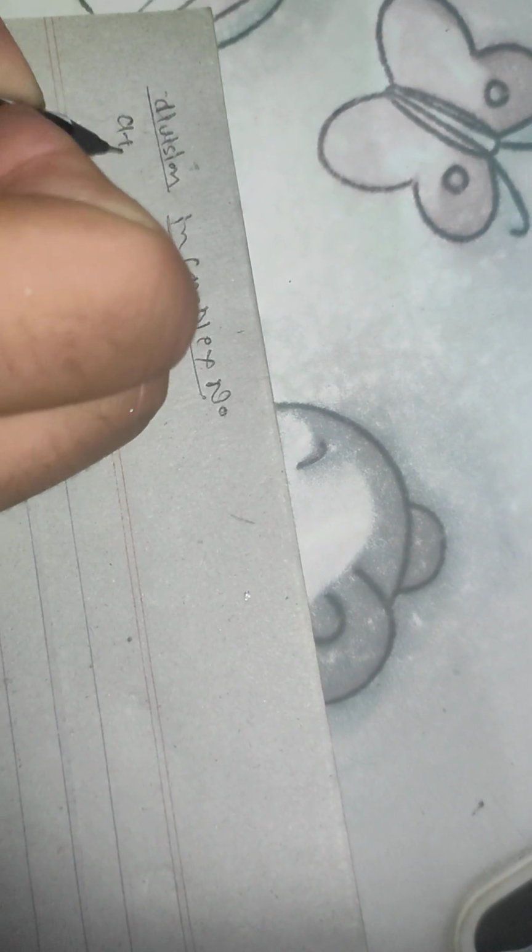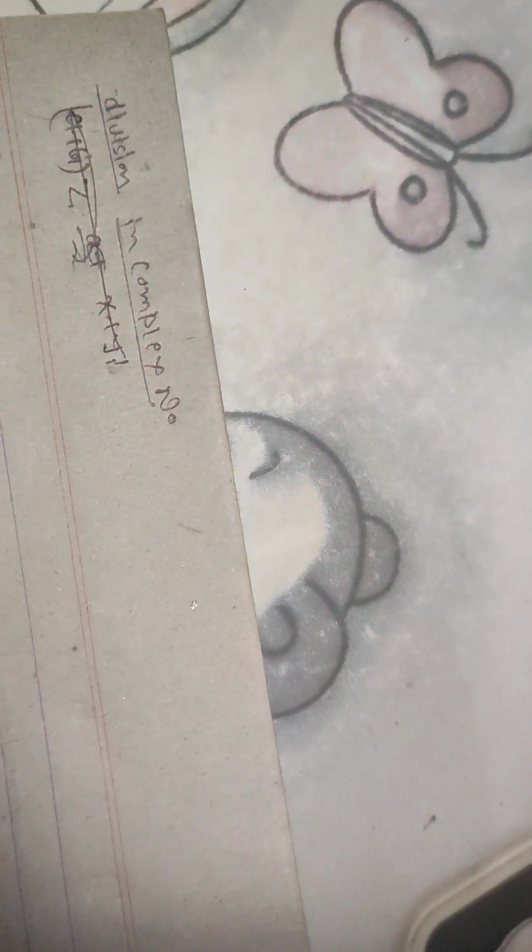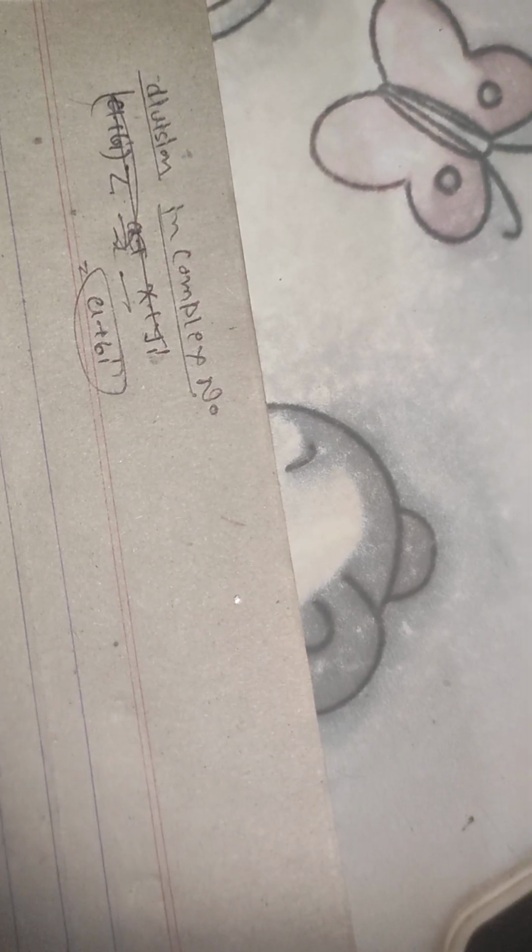This is a plus bi, and this is x plus yi. This complex number is multiplied by z, giving a plus bi.